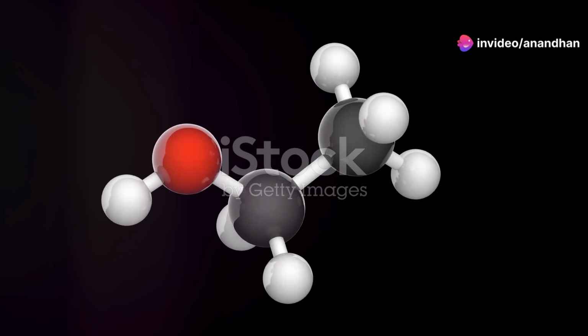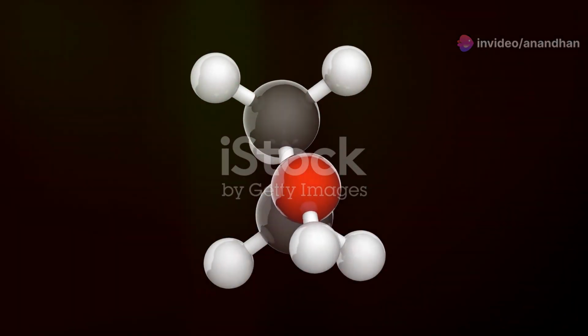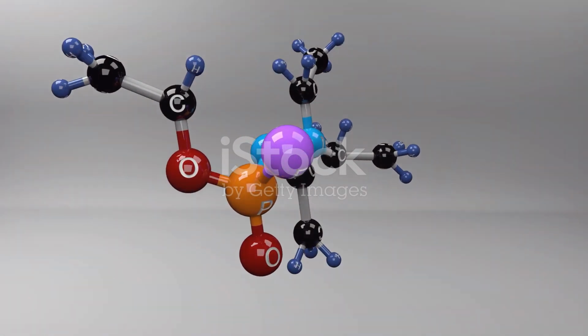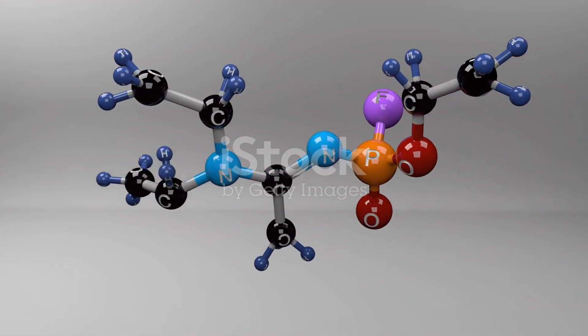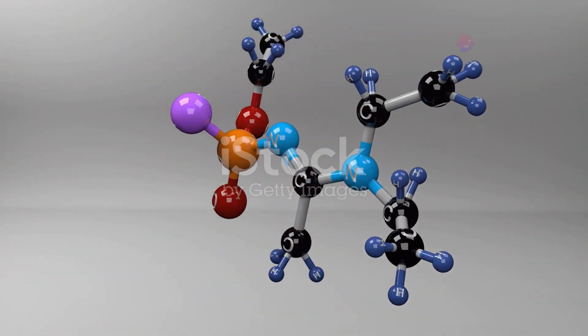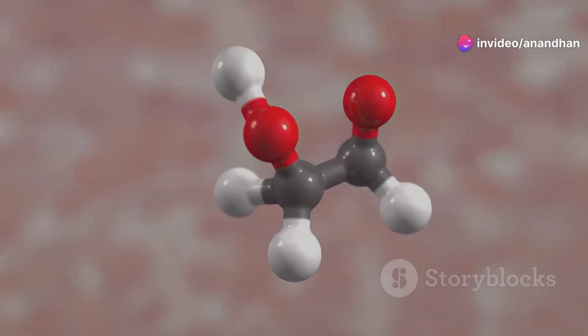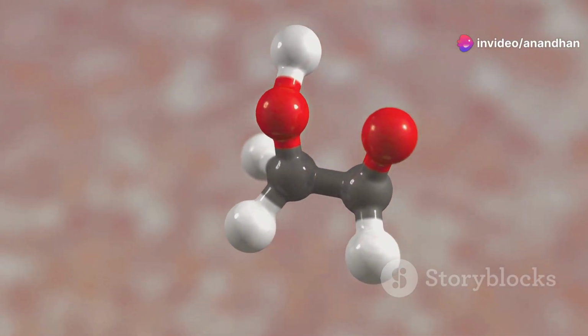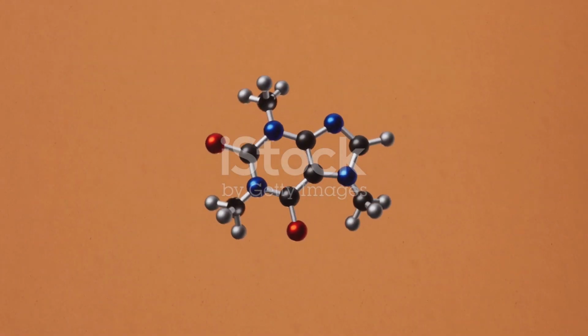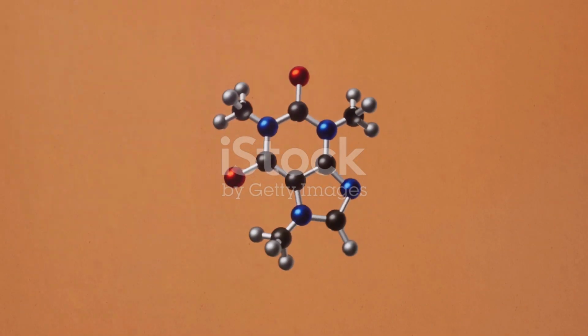Carbohydrates are made up of three main elements: carbon, hydrogen, and oxygen. The name carbohydrate itself comes from the fact that they are hydrates of carbon. This means they are molecules of carbon with water attached. The chemical formula for many carbohydrates is CH2ON. This means that for every carbon atom there are 2 hydrogen atoms and 1 oxygen atom.